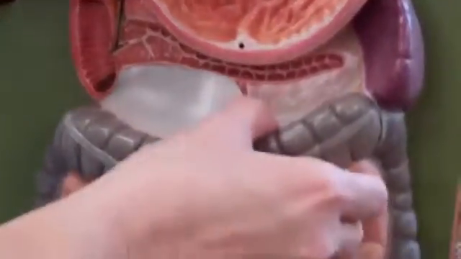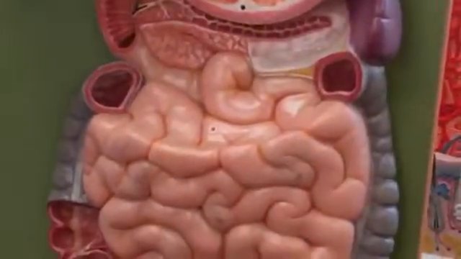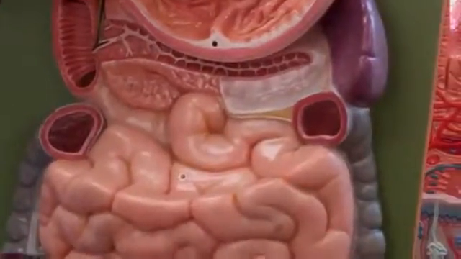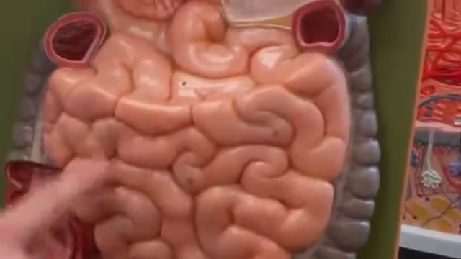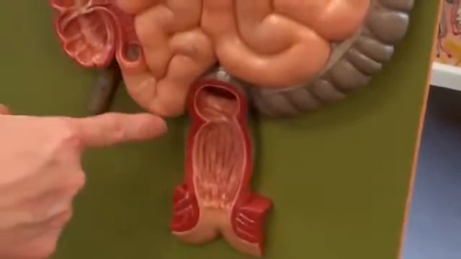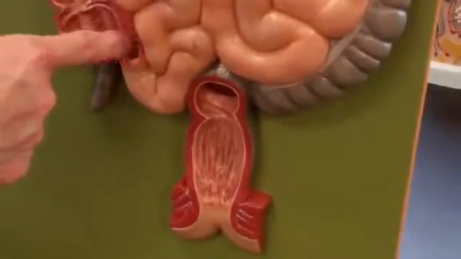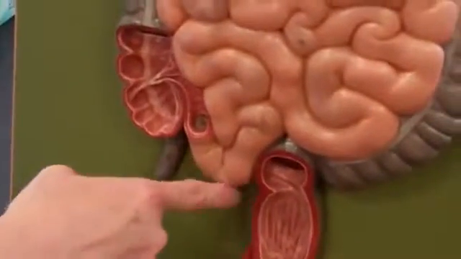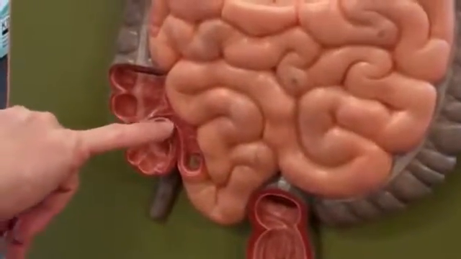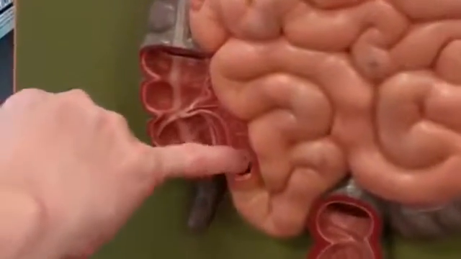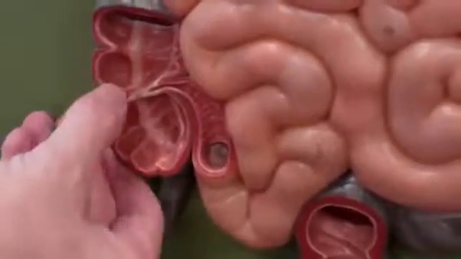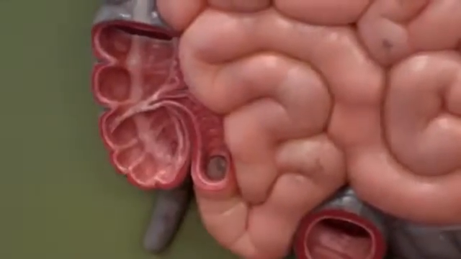I'm going to remove this section so you can see this a little bit better. The duodenum attaches to the jejunum, which is all this squiggly region in here. You get down to the very end of the small intestine, and this last little section is the ileum. So this section right here where it kind of comes straight up. This valve in between the ileum and the cecum is called the ileocecal valve, and it actually has number, I think, 15 on this model.